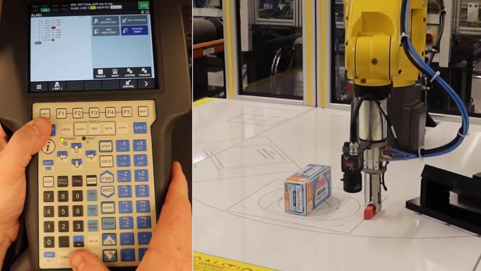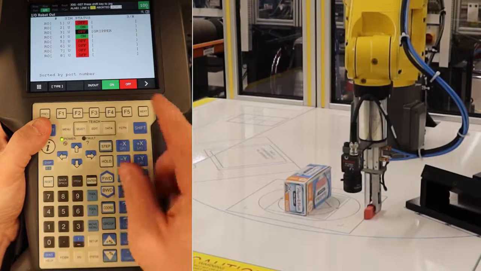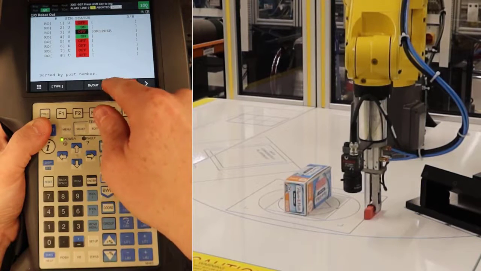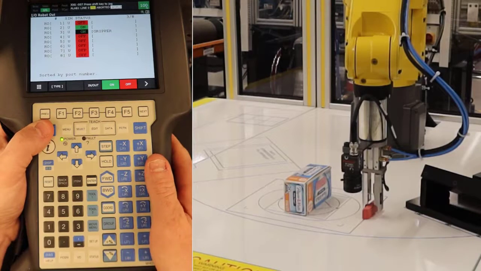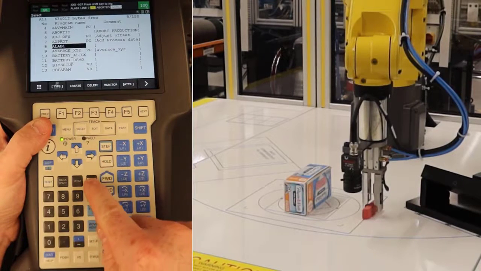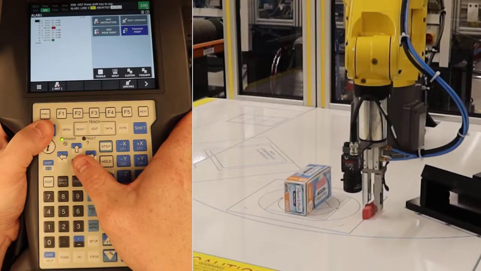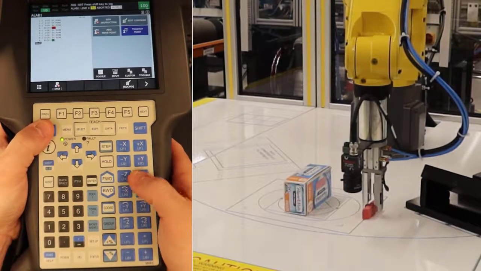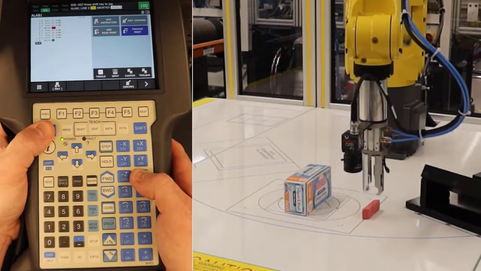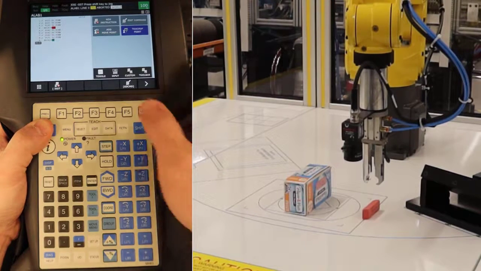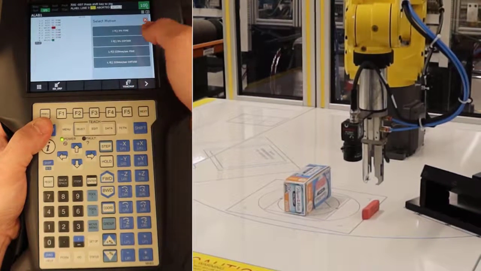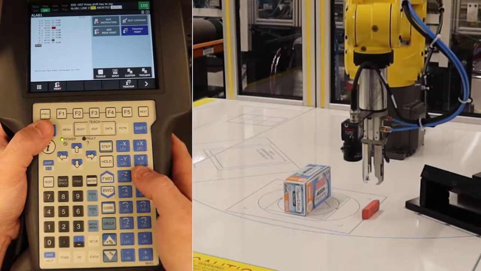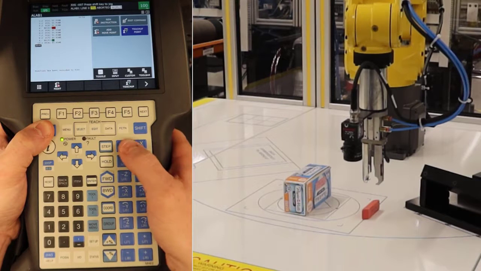And then from here, I'm actually going to go into IO and turn my gripper on to simulate this. See that it opens. Go back to my program. If you hold down Shift and the cursor button, it'll actually go all the way to the end to make it easy. And now I'm going to go into my exit point. Record that, just like so. And then from here, we can actually go back to our home position.